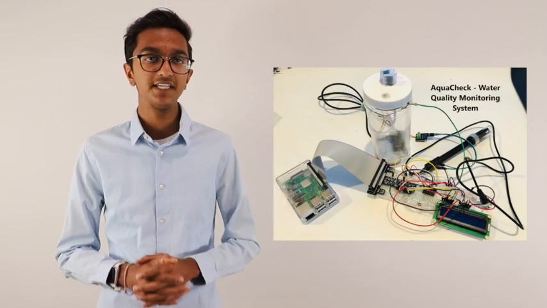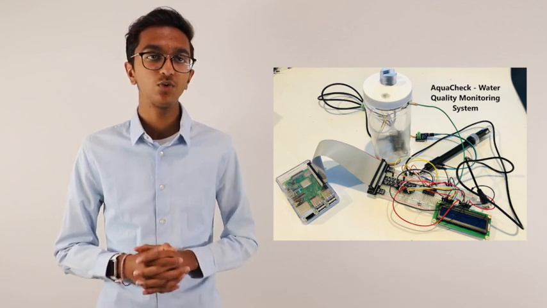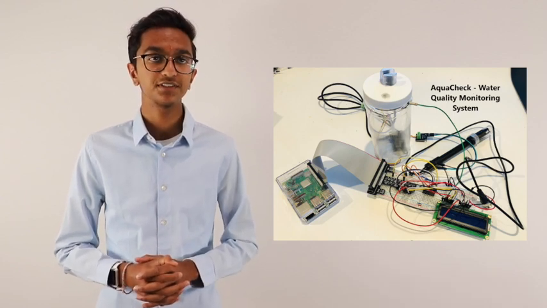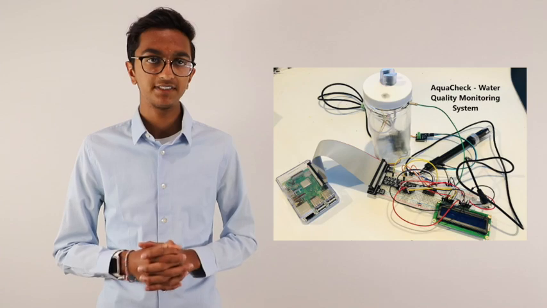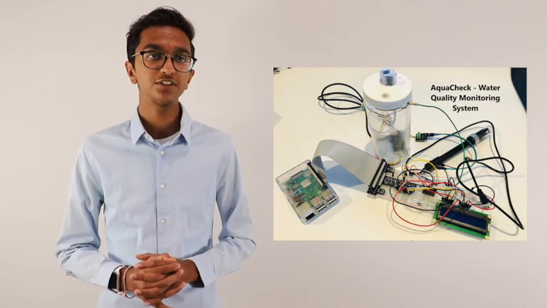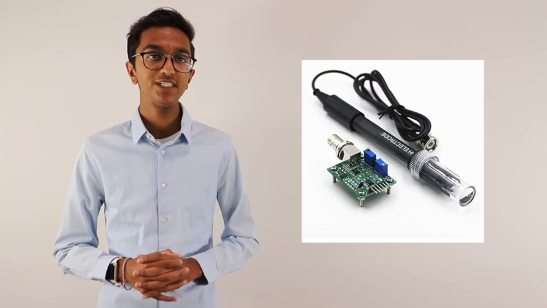AquaCheck serves as an initiative to efficiently mend the degraded water quality in underdeveloped regions. It's a water quality monitoring system that will use various sensors and a microcomputer to detect the pH level, temperature, and turbidity. Currently, in the present day, there are many water quality monitoring systems that serve the same purpose as what I have just mentioned.